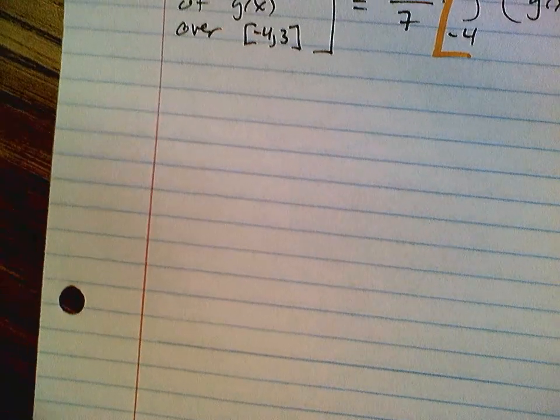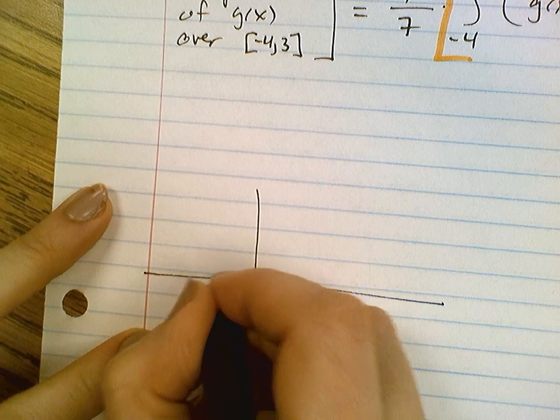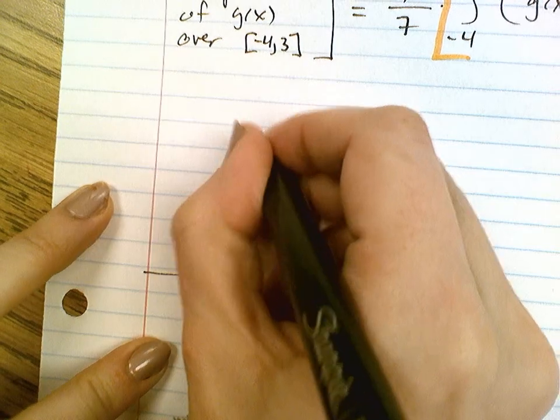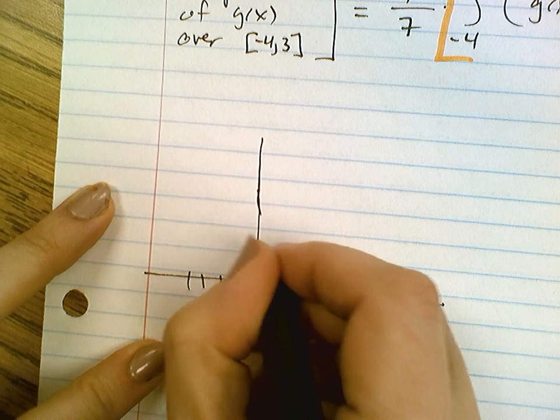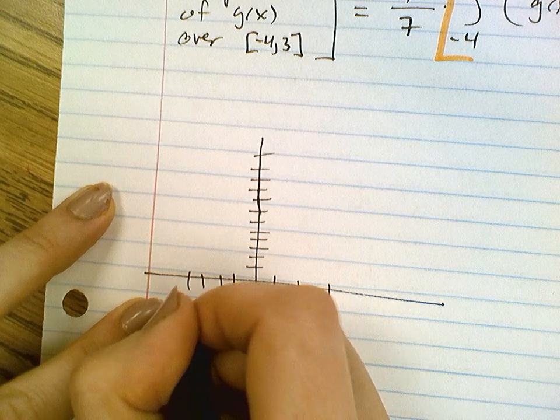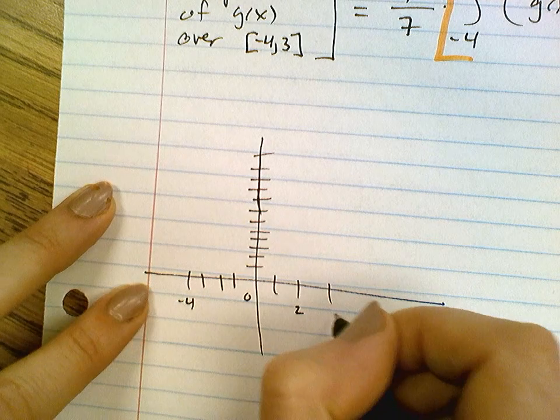So this is where you do the graph. 1, 2, 3, 4. 1, 2, 3. 1, 2, 3, 4, 5, 6, 7, 8, 9, 10, 11. I should have written this out earlier, but that's -4, 0, 2, 3.